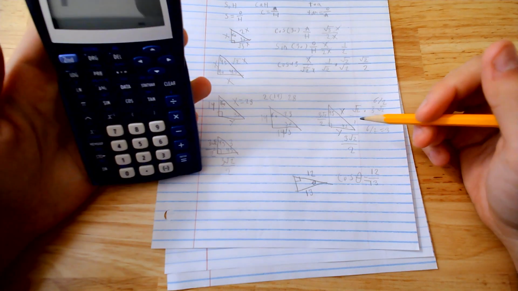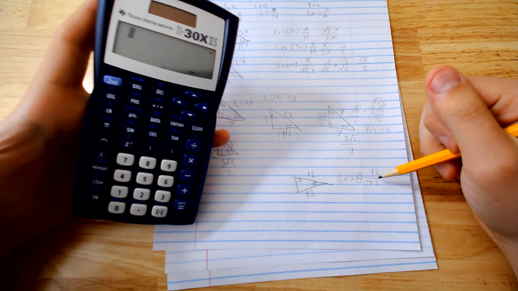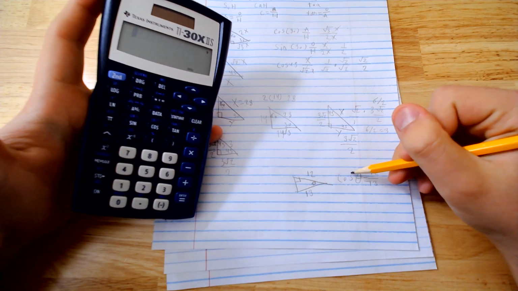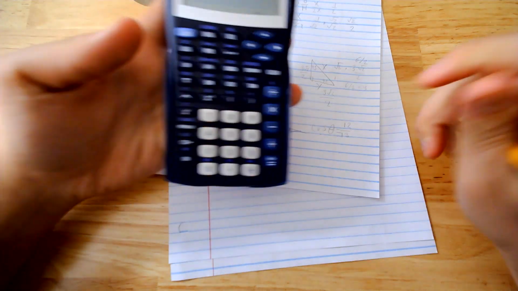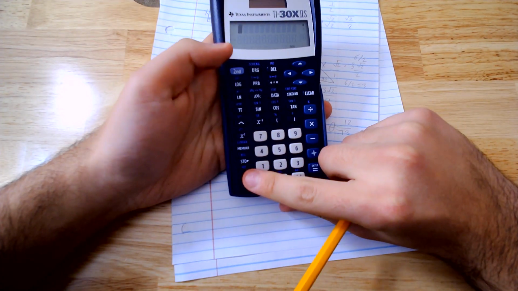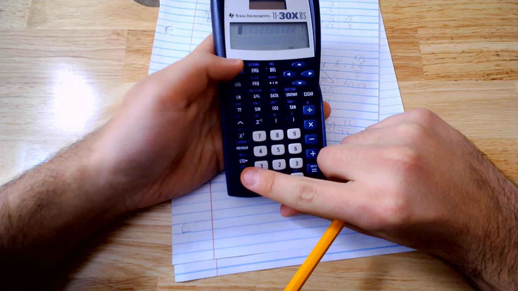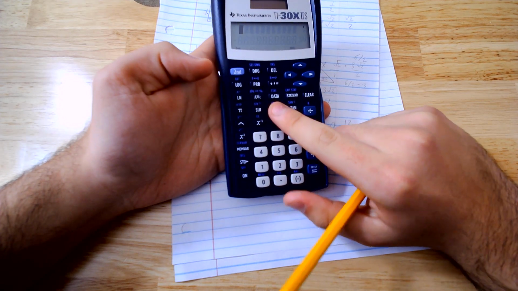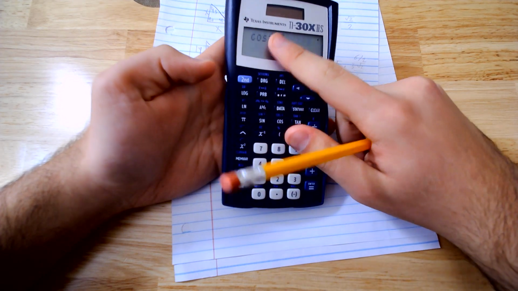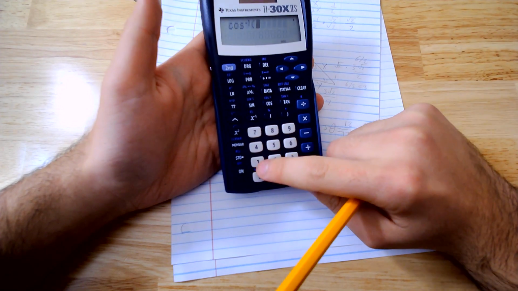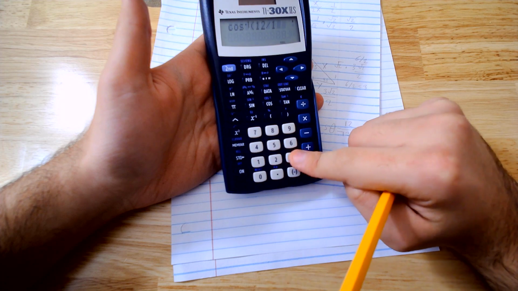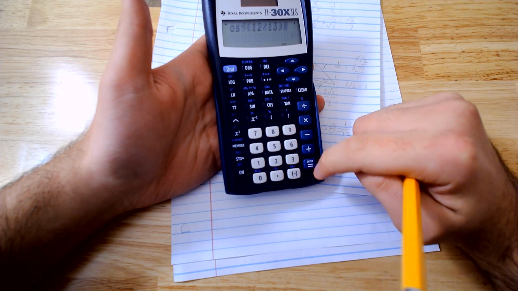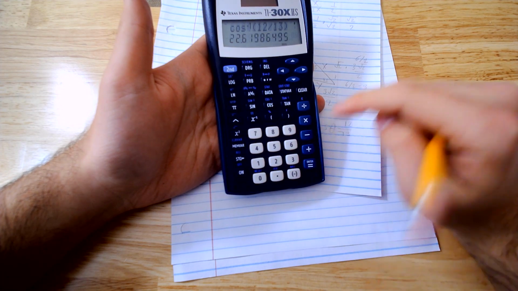All right, we're back with the calculator and we can figure this out. This is cosine of theta, so you click second, then cosine, and it gives the inverse, cosine to the minus 1. When you write that, you do 12 divided by 13, close the parentheses, and press equals.